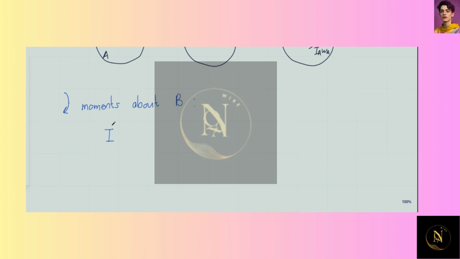The angular momentum of disk D in state 1 is Id omega d 1, plus 0 for disk A. Disk A is not in motion, it's not rotating.